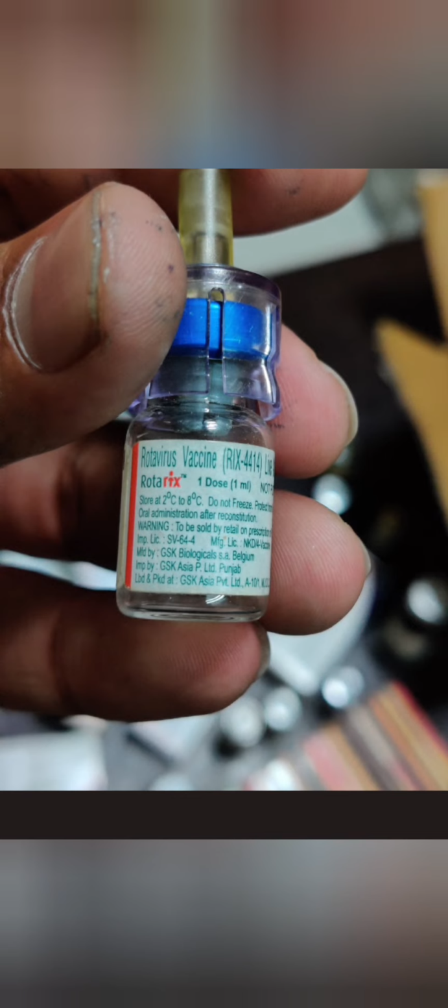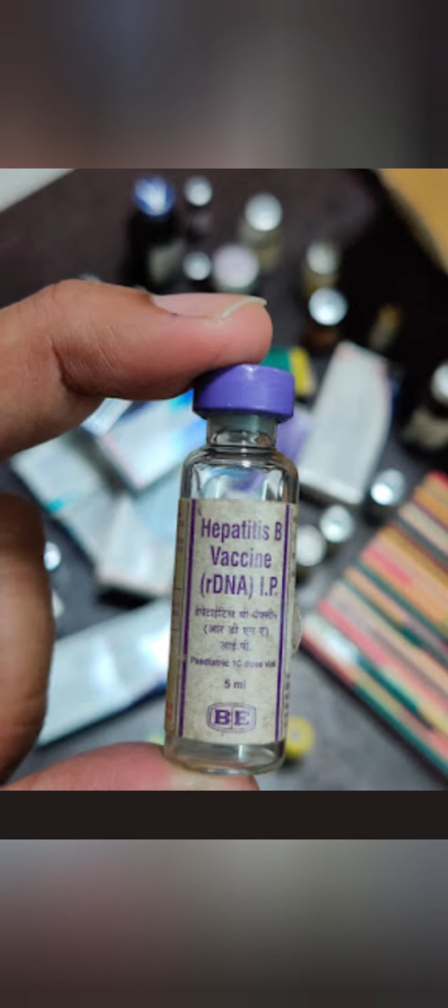Rotavirus. Rotavirus is now included in the immunization schedule. It is given at the age of 6, 10, and 14 weeks as 5 drops in oral form. The adverse effect of rotavirus vaccine is intussusception. This is the most common, which everybody should know. Hepatitis B. It is a vaccine which is given at the time of birth, in the amount of 0.5 ml, given IM, and the site for this is the anterolateral aspect of the mid thigh.